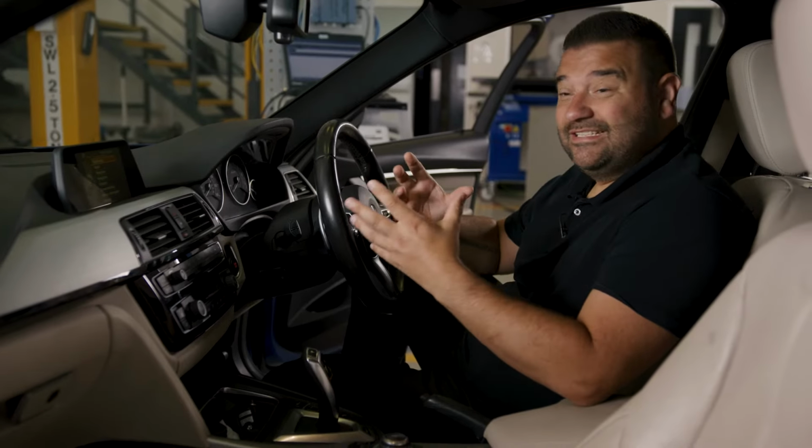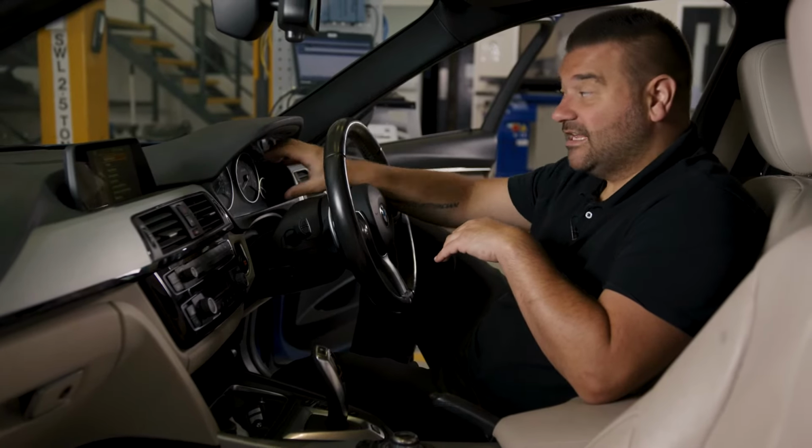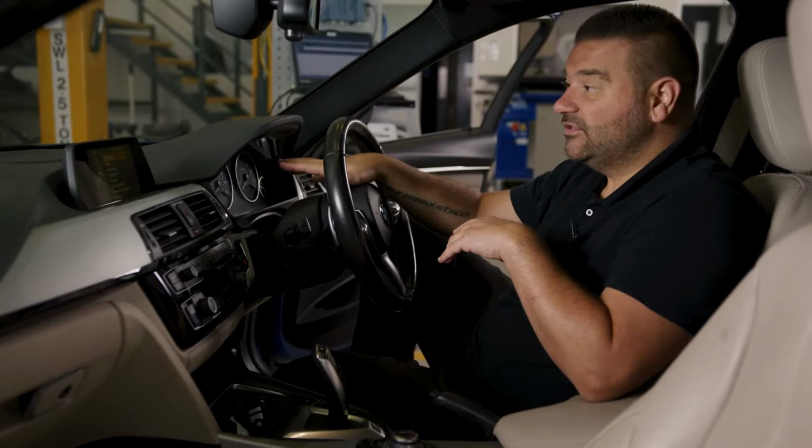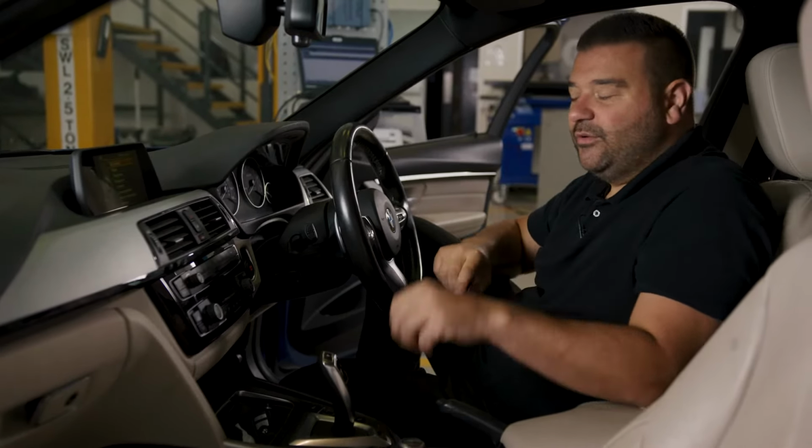So the service history is a little bit different. We've got the service indicator on the instrument cluster. This is the one that you reset with the diagnostic tool. The service history is different on the iDrive. Let me show you where it is.